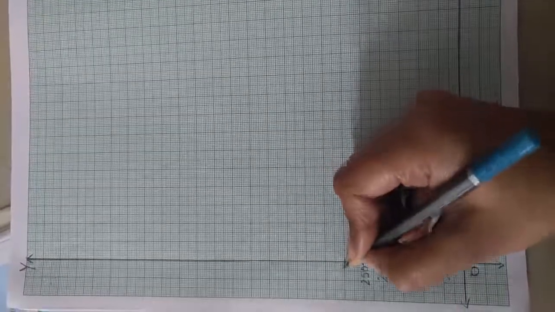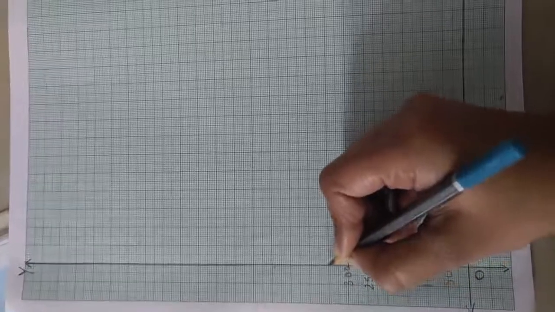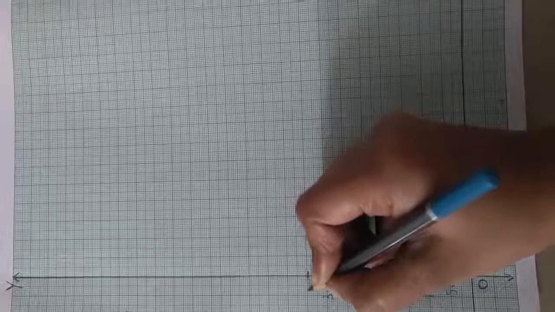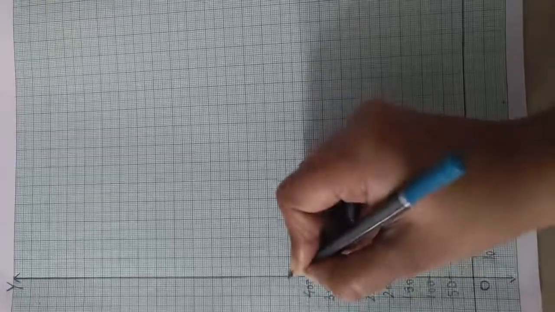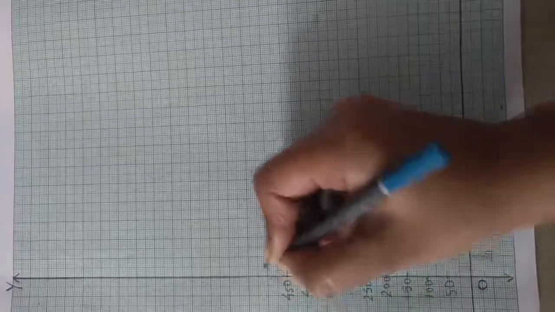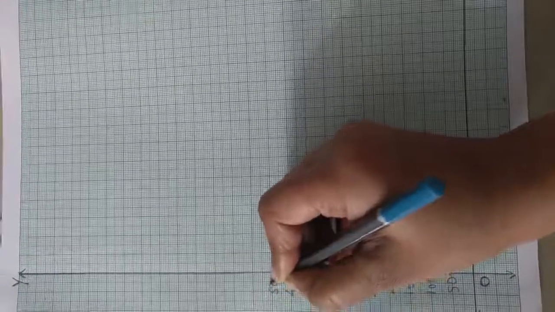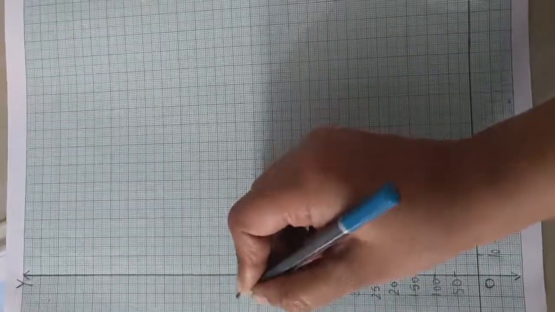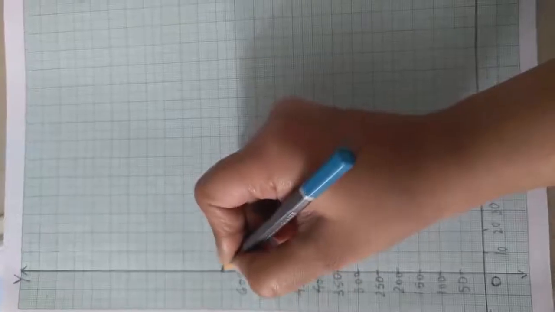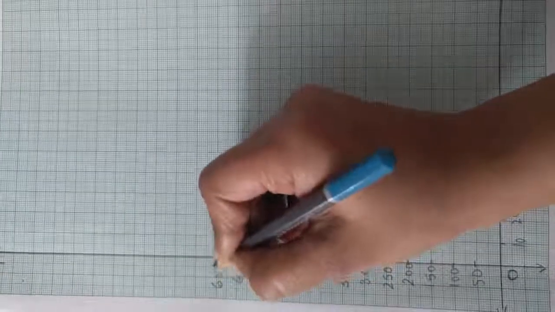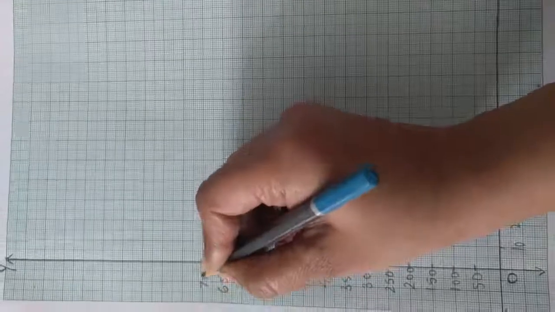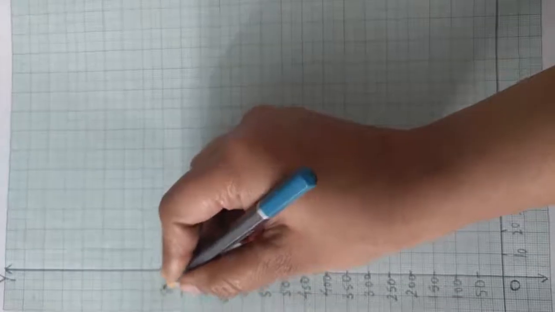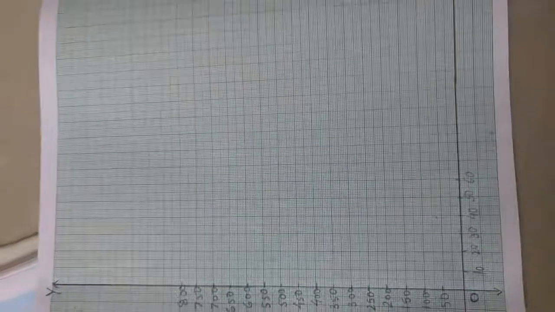250. Then next is 300. 350 here. This is 400. This is 450. 500. 550. 600. 650. 700. 750. And last is 800. So this is how our grids look.